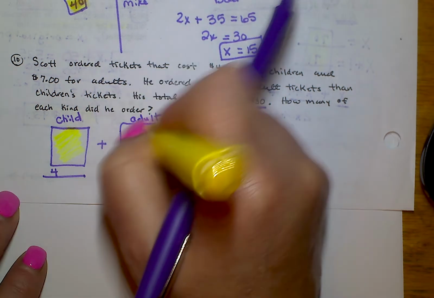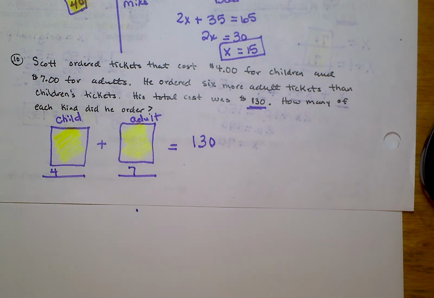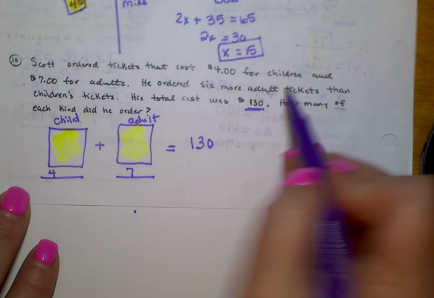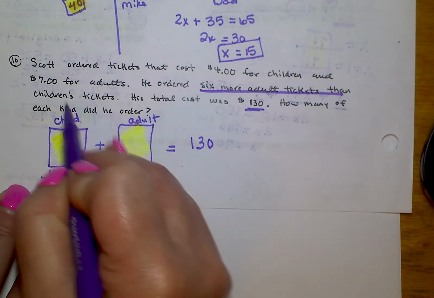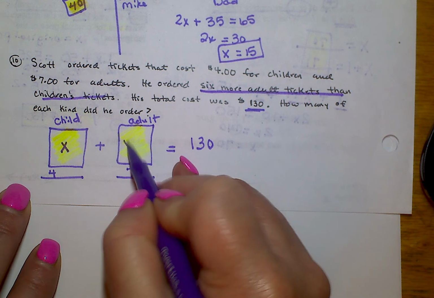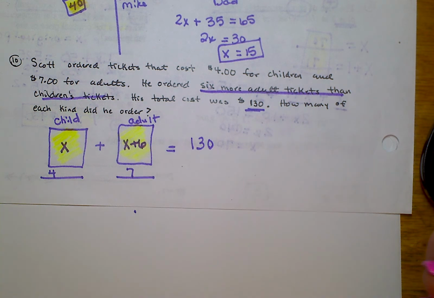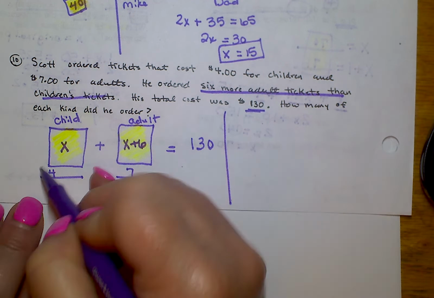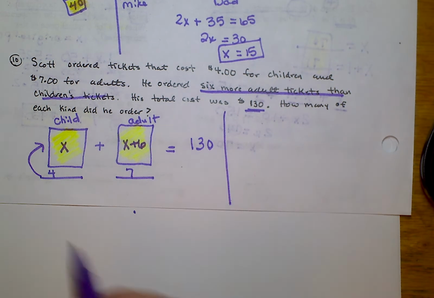Now look inside the tickets and put the difference between. He ordered 6 more adult than child. So we don't know how many child tickets, but 6 more adult tickets. Okay, then you're going to take that and multiply.